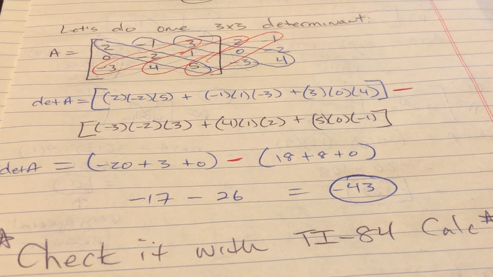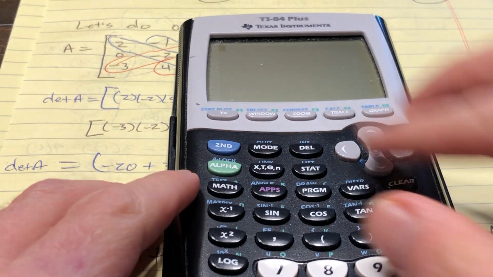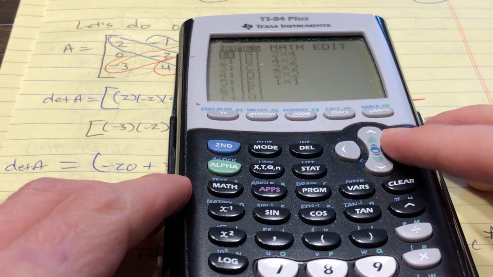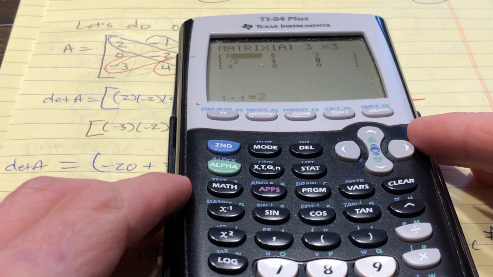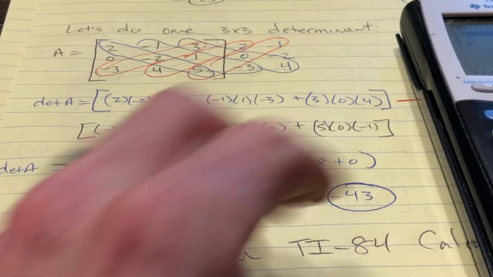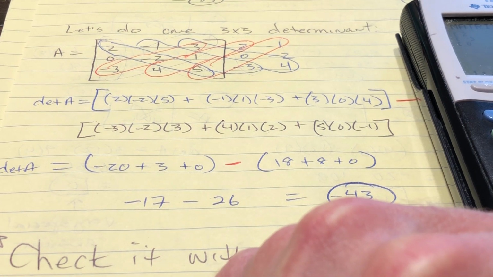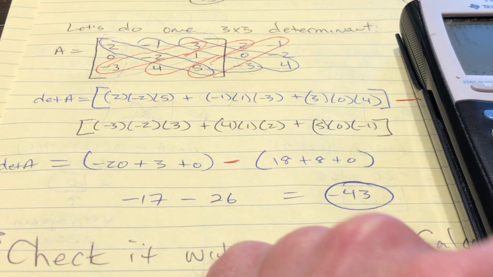Now, what you want to do if I give you a 3 by 3 is check it with the calculator. You can also do that with a 2 by 2. So how do we do that? Again, what we learned yesterday is we hit second, x to the negative first, and I would go into edit. I need to edit A. A is a 3 by 3, and it is 2, negative 1, 3, 0, negative 2, 1, negative 3, 4, and 5.